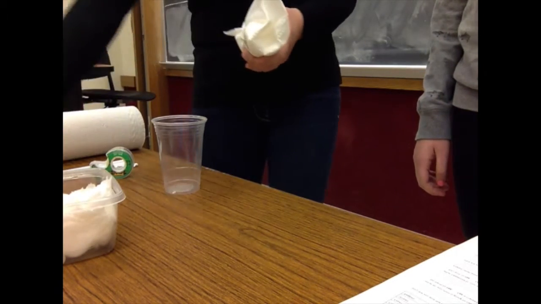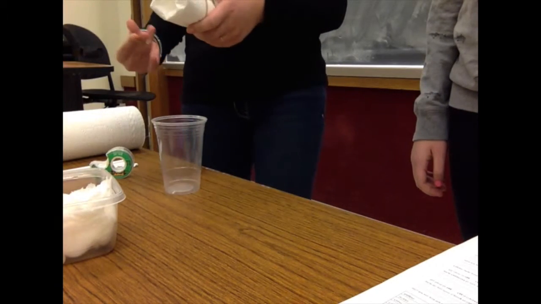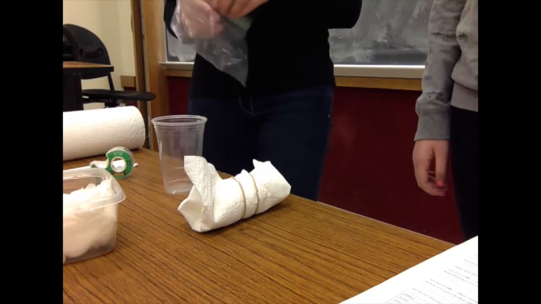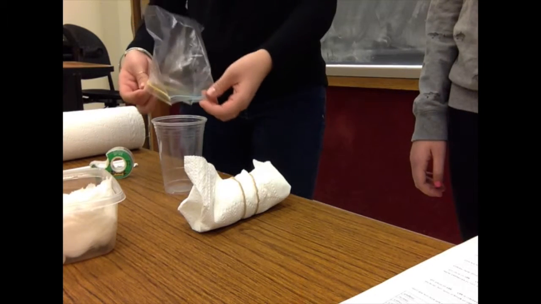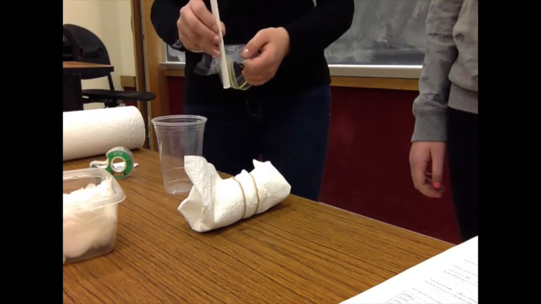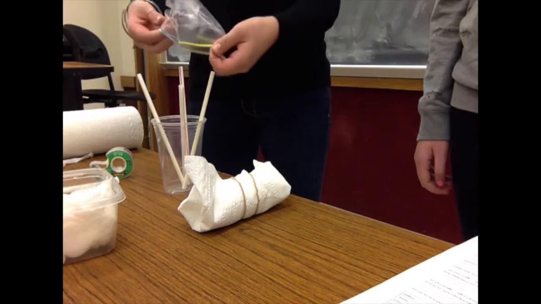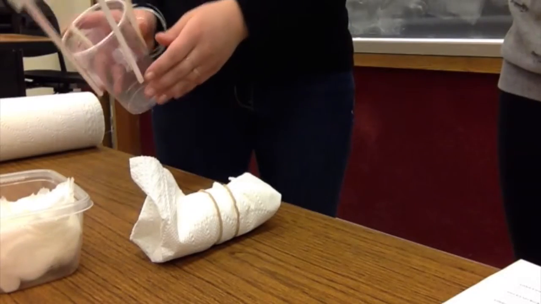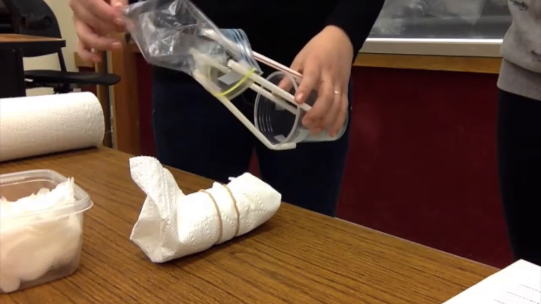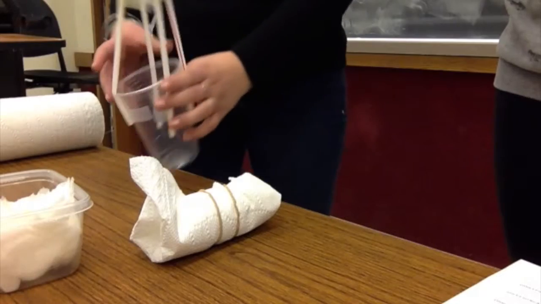I could also try to build a parachute because that could be fun. So I have these Ziploc baggies that were provided. So I might be able to suspend it somehow, maybe with the straws. So tape the parachute. So let's do that. So now I've taped the straws to the cup and the baggie to make a little parachute, or what I hope will act as a parachute.